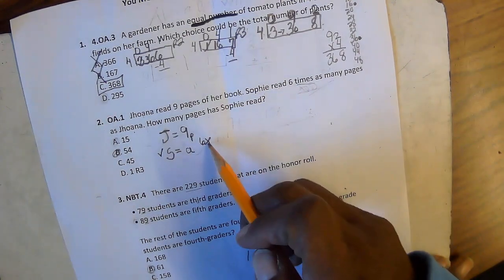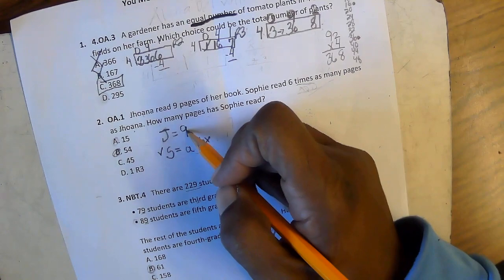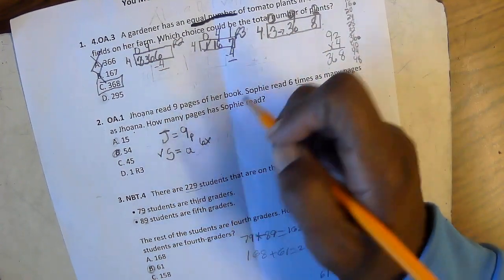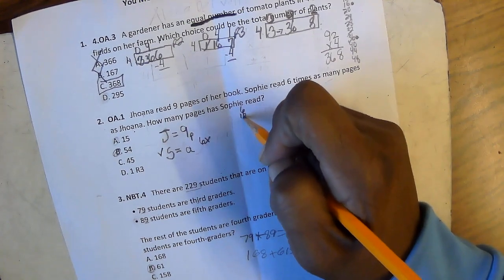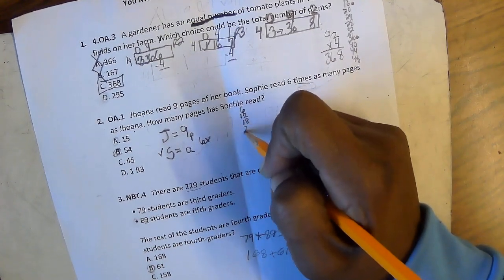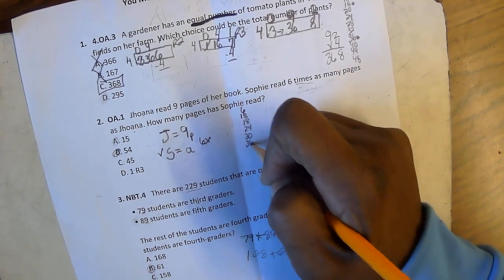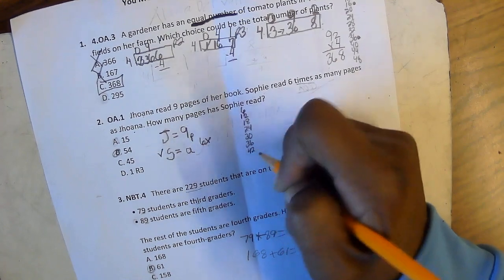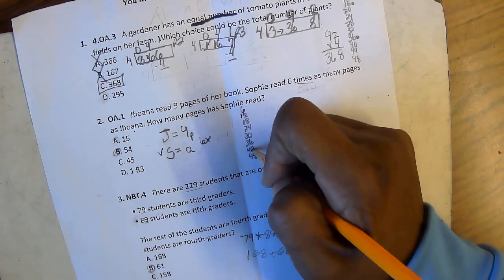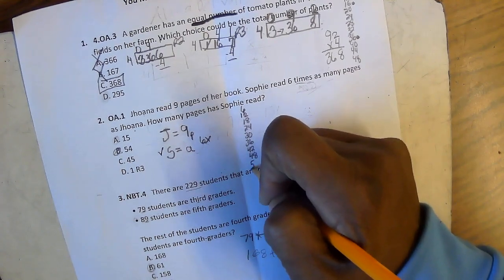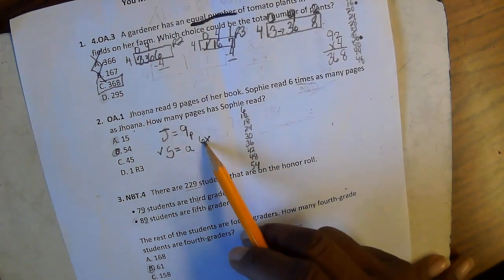So we could do this. We're using the multiples of 6. And we have 9. So we're going to do the first 9 multiples of 6. So I have 6, 12, 18, 24, 30, 36, 42, 48. Let's see, 1, 2, 3, 4, 5, 6, 7, 8. I need to do one more. And 54.